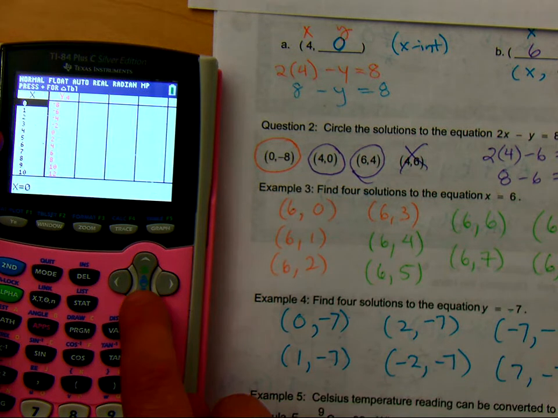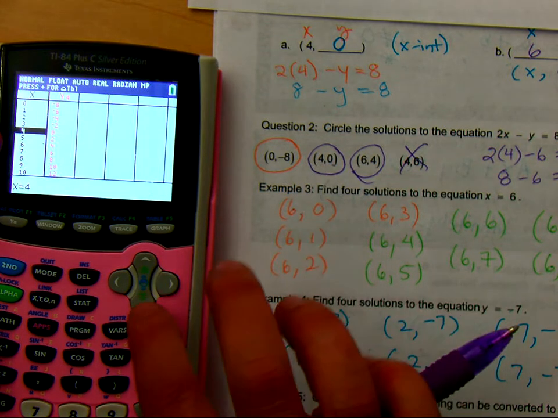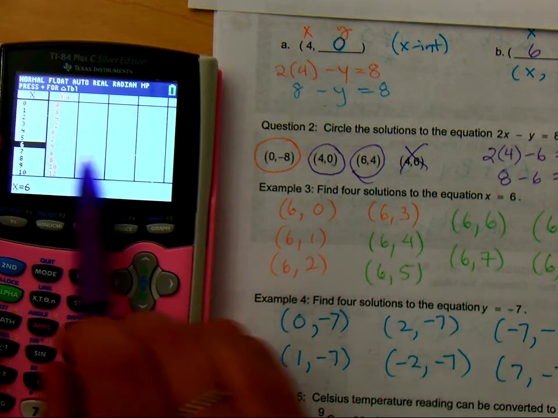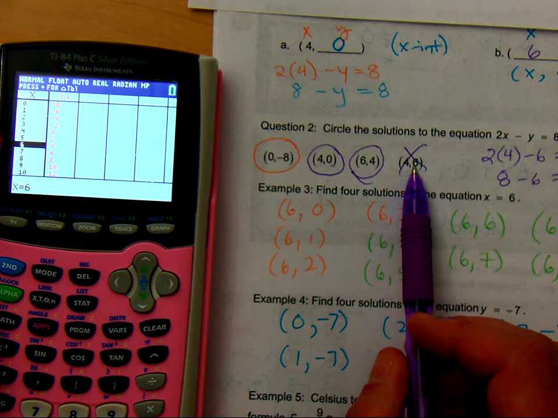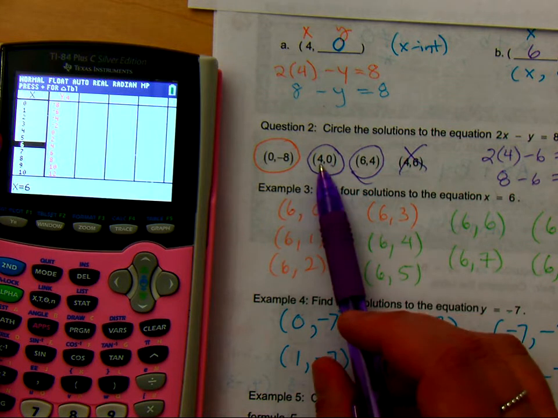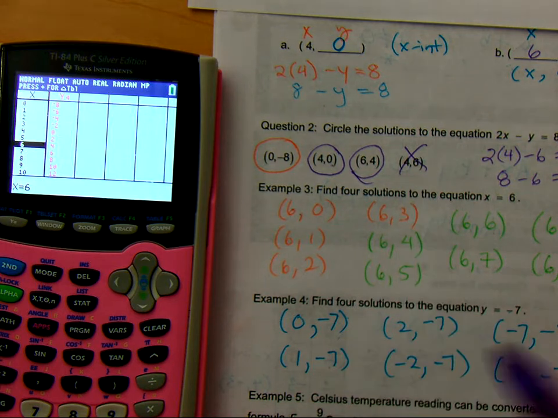If I scroll down to 4, I have 4, 0. 4, 0, that's an x-intercept because y is equal to 0. My x value is 4. Here is 6, 4. And we know that we have 4, 0, so therefore 4, 6 is not going to work out. Because when I plug in x is 4, I get 0, I don't get 6. So we don't have that one on our table.